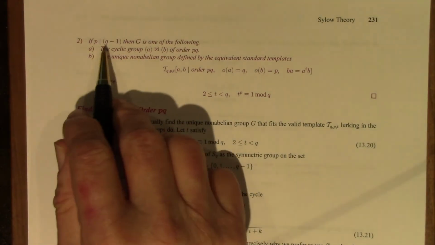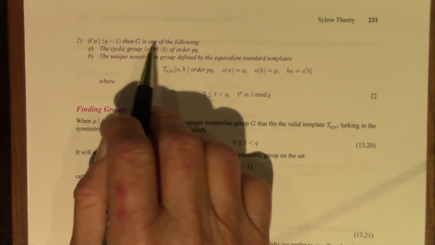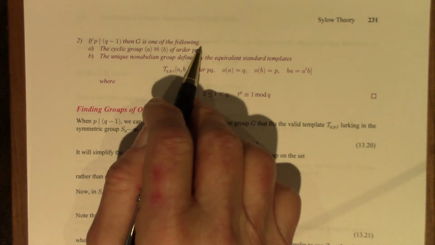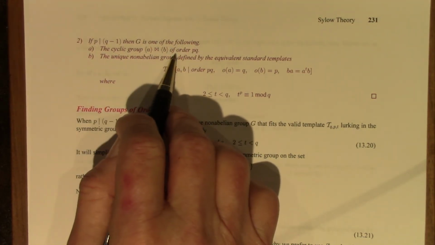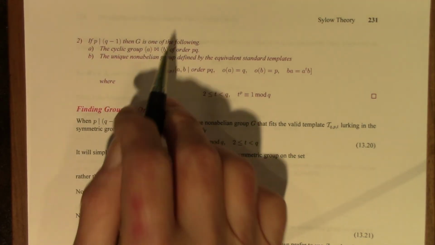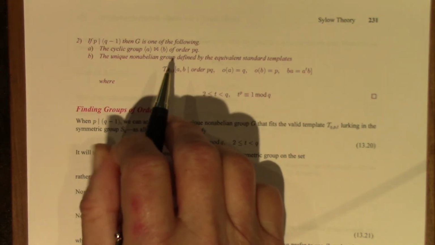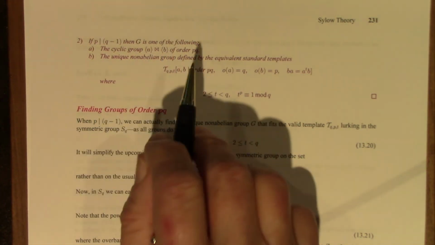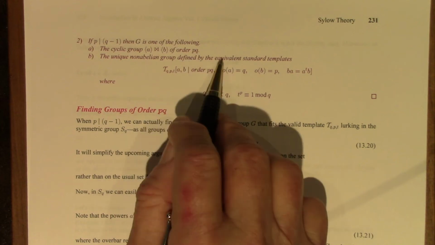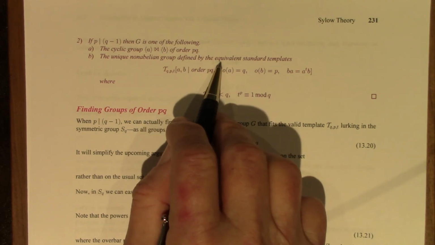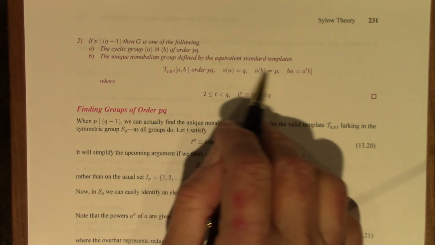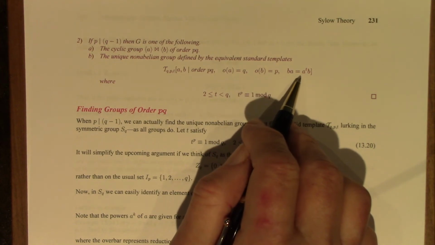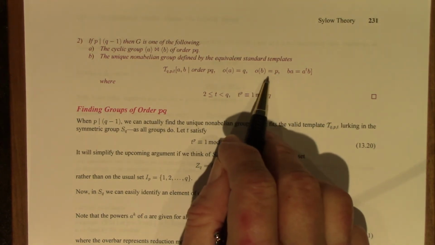If P does divide Q minus 1, then G is one of the following. Again, cyclic. That's the abelian template. Or it is the unique non-abelian group defined by any of these templates because they're all equivalent.